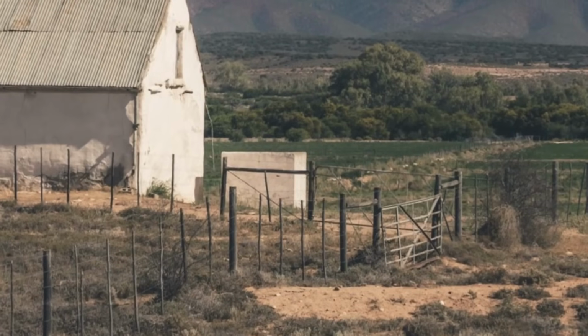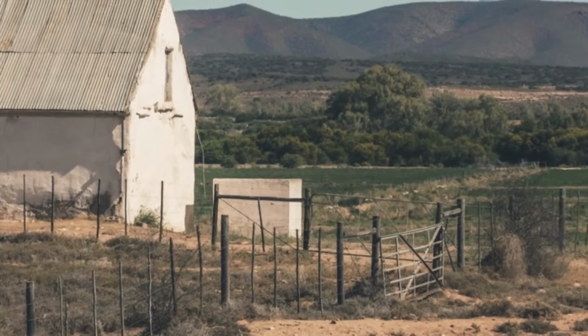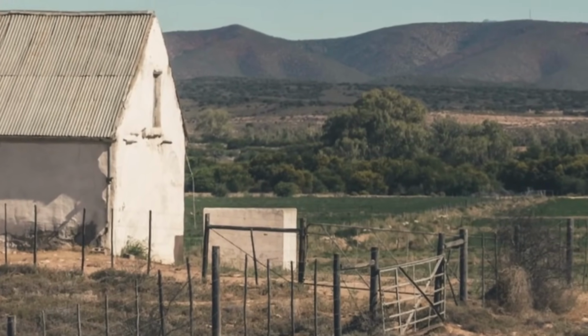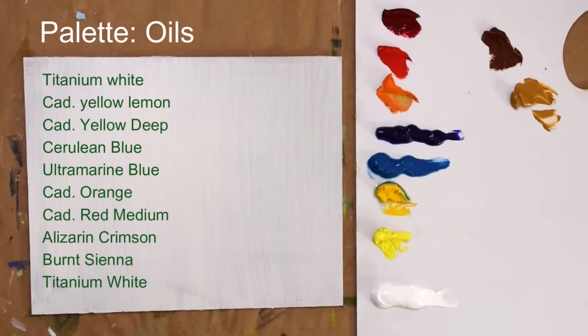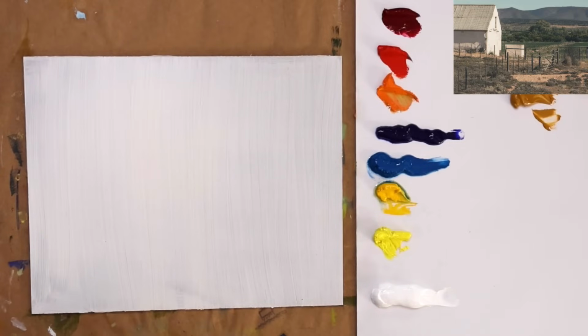This is the reference I'm using, and we're going to try to get some of that depth and dimension in the painting. My palette is pretty much standard except for orange, which I've just added for convenience here. And I'm working on a gessoed panel, 10 by 12.